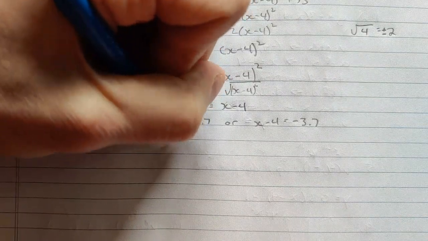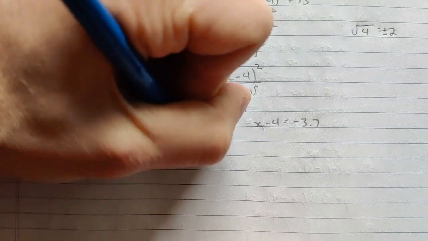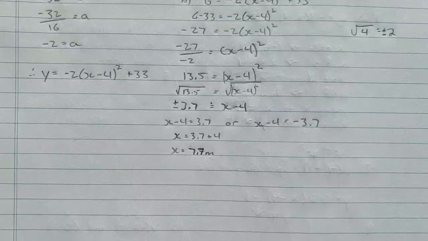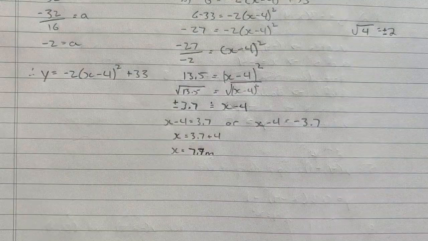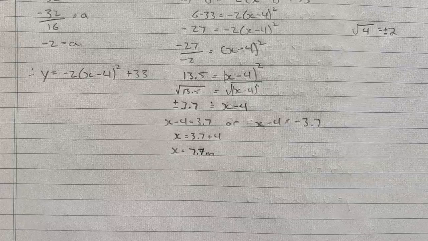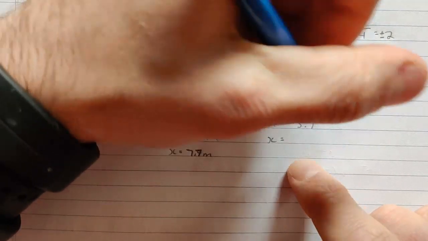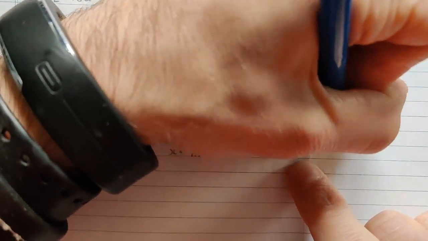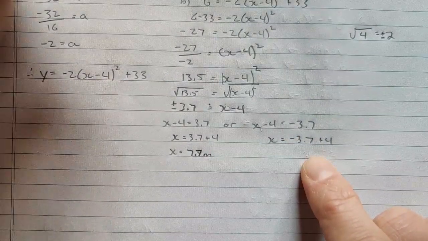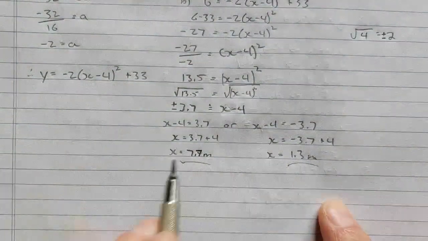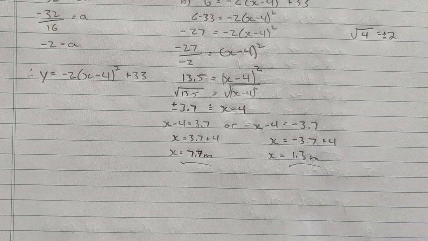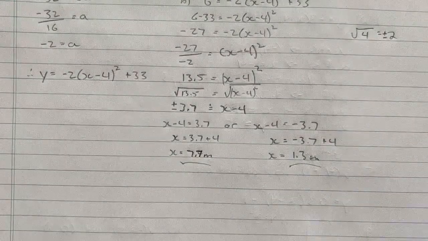First one here, we have x equals 3.7 plus 4, or 7.7. So at 7.7 meters we have one of the cases, and the other case is x equals negative 3.7 plus 4. That's going to give us 0.3 meters. So these are the 2 points where the ball is at 6 meters.